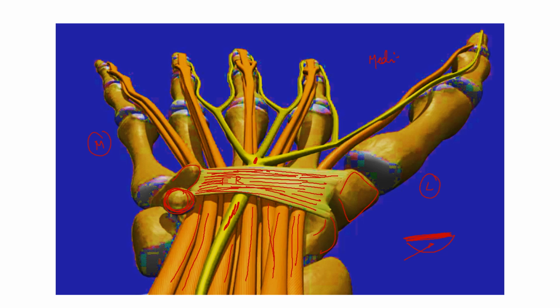The median nerve is one of the important structures passing through the carpal tunnel, beneath the flexor retinaculum. In various pathological conditions, like hypothyroidism or normal pregnancy, there is inflammation of this carpal tunnel area, and the median nerve gets compressed. That can lead to a tingling sensation in the area supplied by the median nerve. This is known as carpal tunnel syndrome. This is the 3D image of the carpal tunnel.